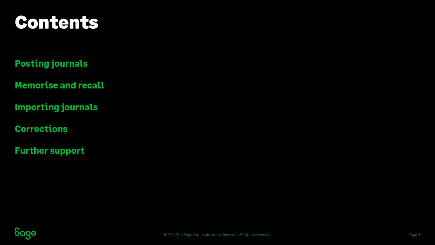We'll look at importing journals and how that can save you time. Obviously, some journals can be really lengthy, quite a few lines in there. We're also going to look at corrections. So if you make a mistake, what options have you got?